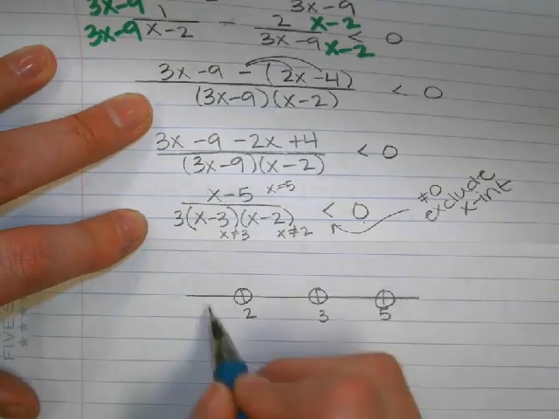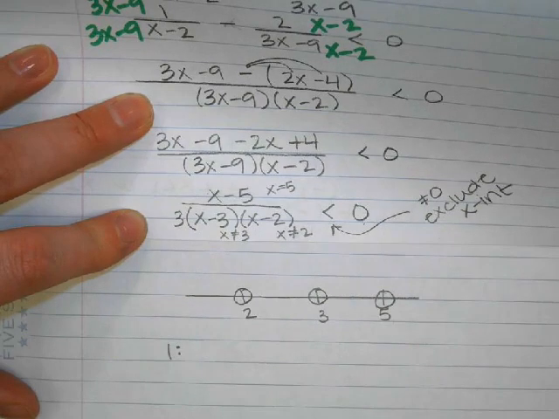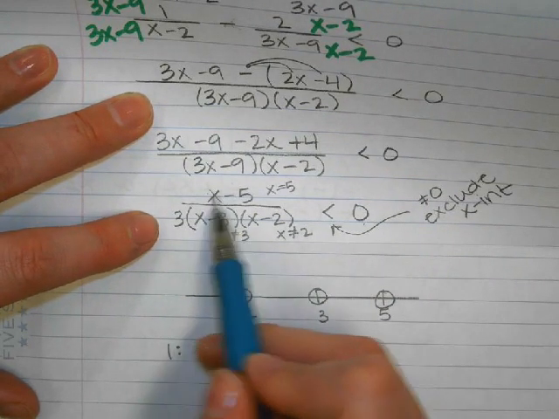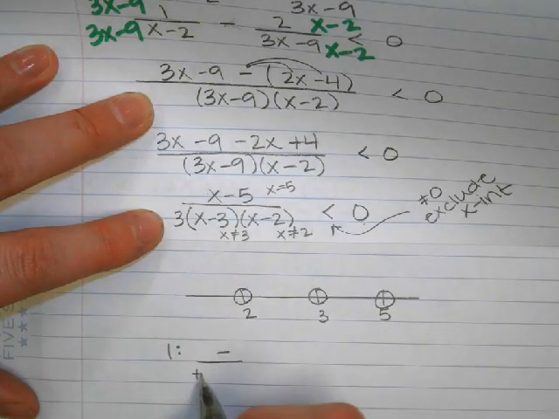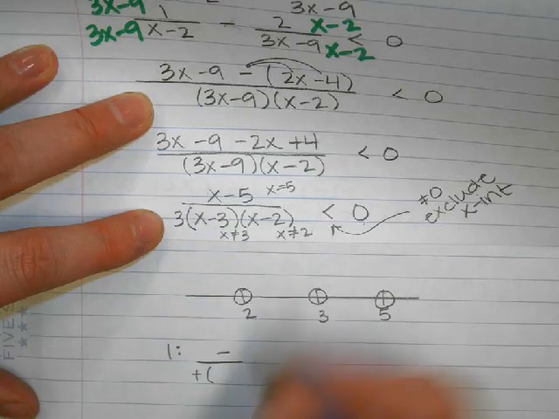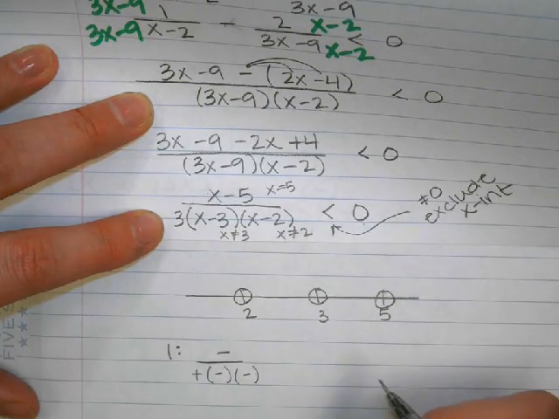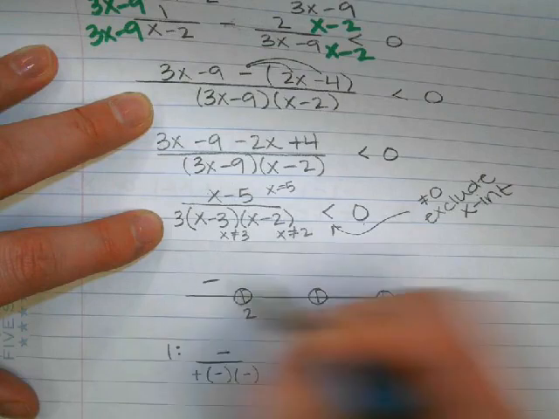Okay, so if I choose a number that's to the left of 2, that's like the number 1. And so if I think about 1, I would have 1 minus 5 is negative, divided by 3, which is positive. 1 minus 3 is negative. 1 minus 2 is negative. So on the bottom, that would be positive. A negative divided by a positive is negative.